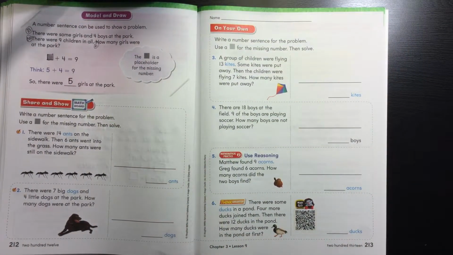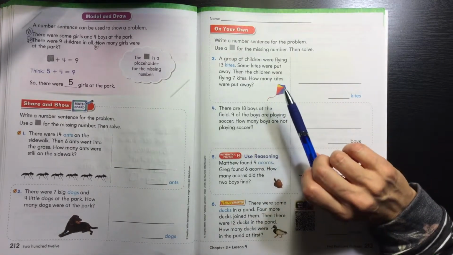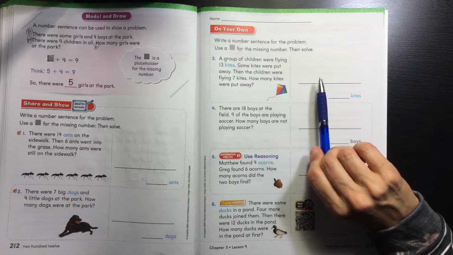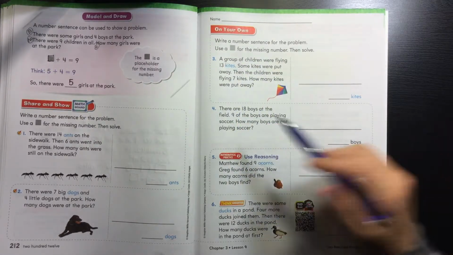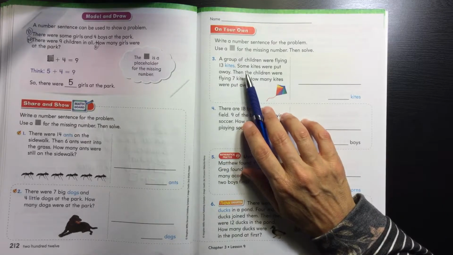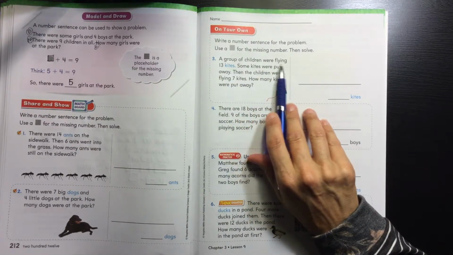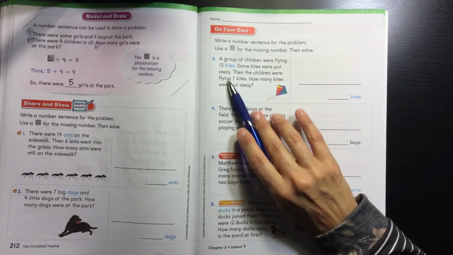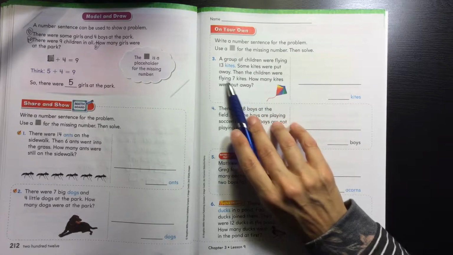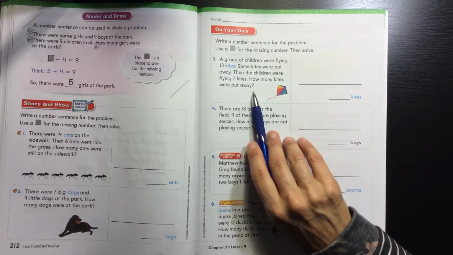And on this page, we're going to read the story together, and we're going to think about what is going on at the beginning, middle, and end of the story. And then we're going to write a number sentence with a placeholder, and then we're going to solve. So I'd like you to close your eyes and visualize as I read this story. A group of children were flying 13 kites. Some kites were put away. Then the children were flying 7 kites. How many kites were put away?